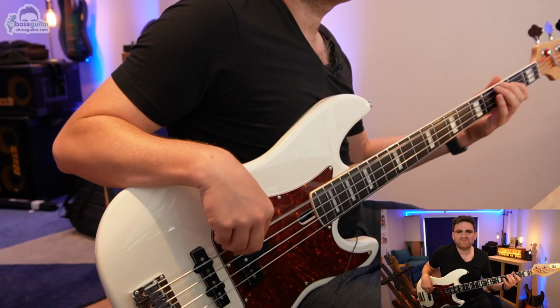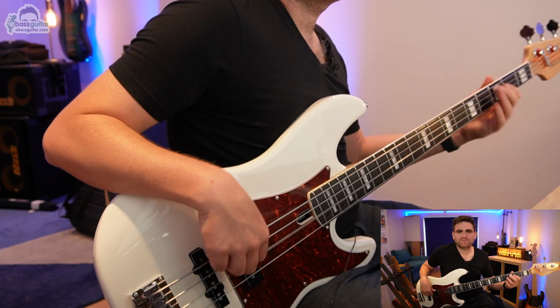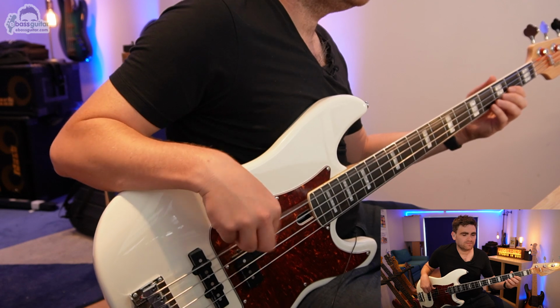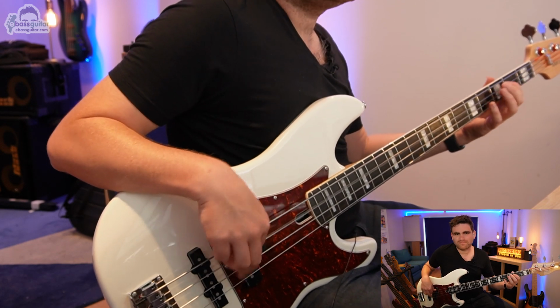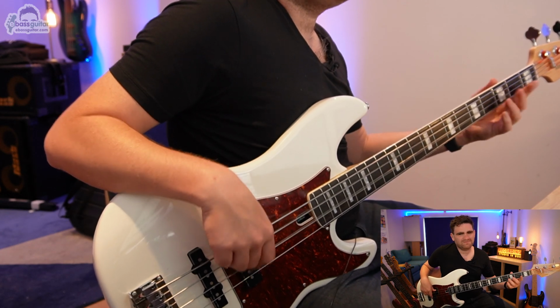So let's move on to our second bass riff that uses the ninth. It sounds like this. That, of course, is the unmistakable sound of Paul McCartney's bass line to Day Tripper.